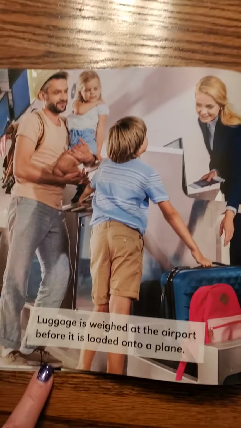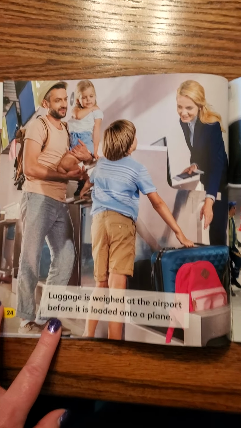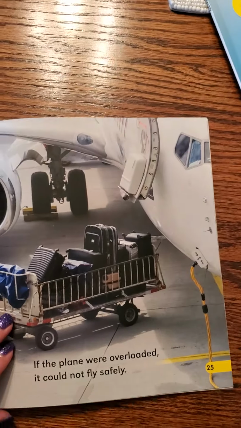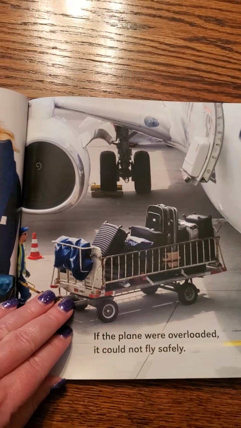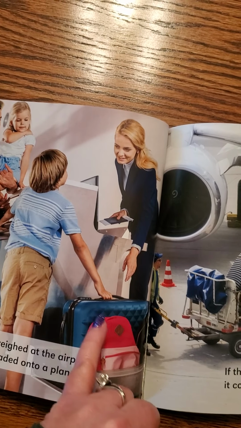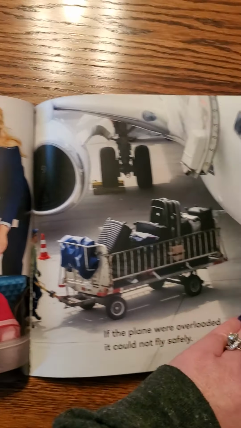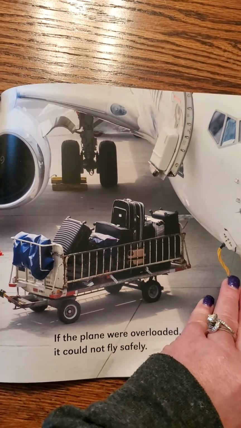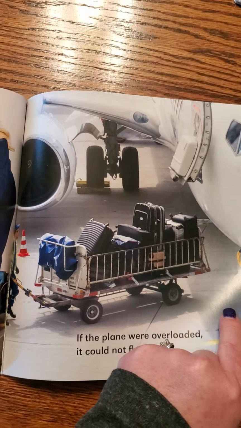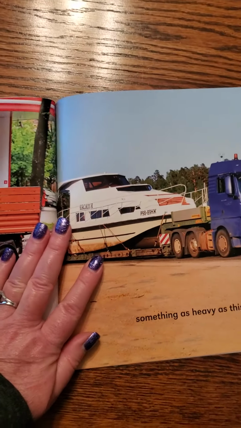Your luggage, when you're going on a trip on an airplane, is weighed at the airport before it's loaded onto a plane. If the plane were overloaded, it wouldn't be able to fly safely, so they have to weigh to see how heavy your bag is. And usually it's 50 pounds per person. If there are too many bags and they're too heavy, the plane's going to have problems, and you don't want that to happen. So you have to weigh it.